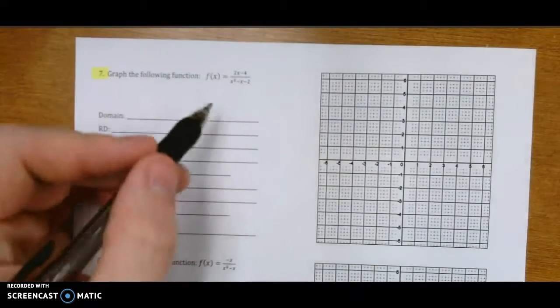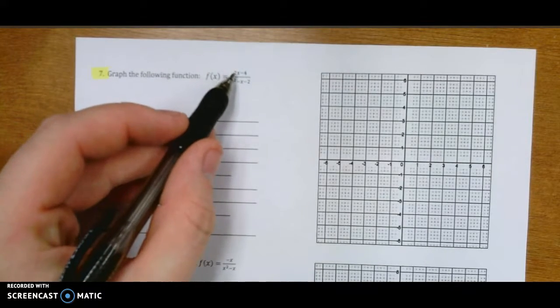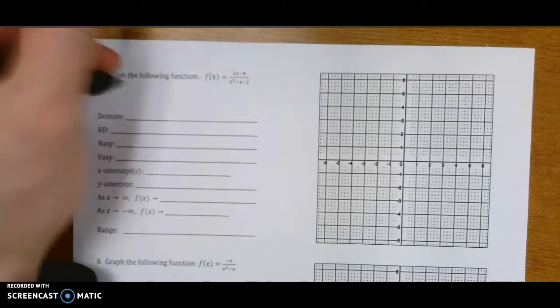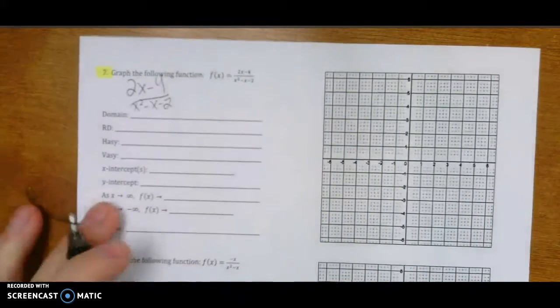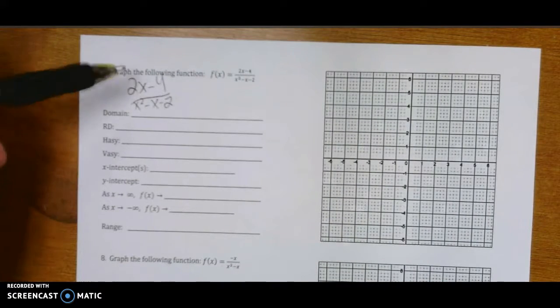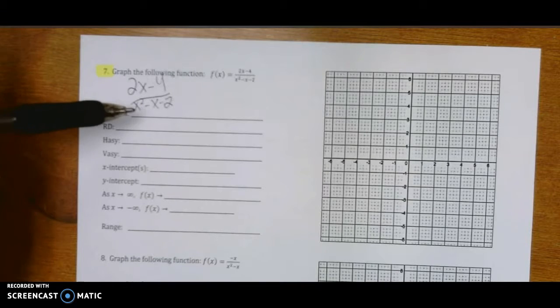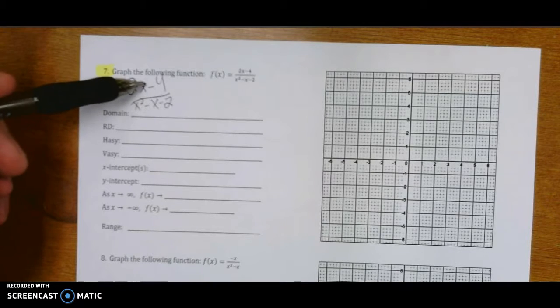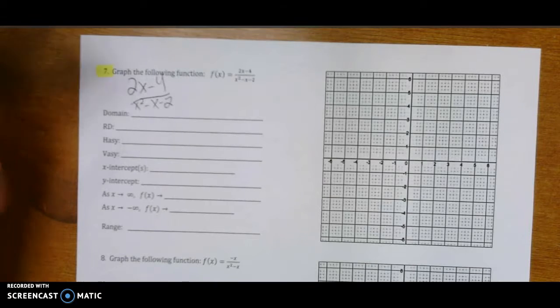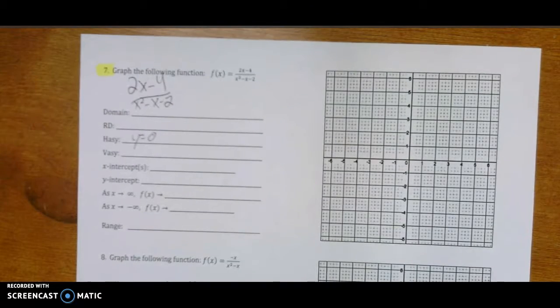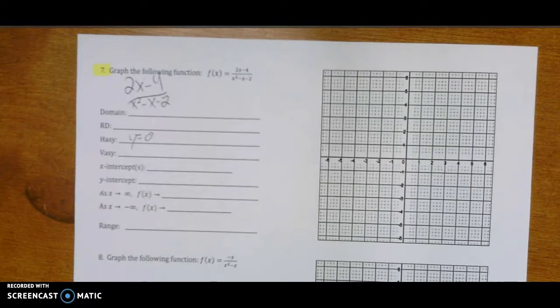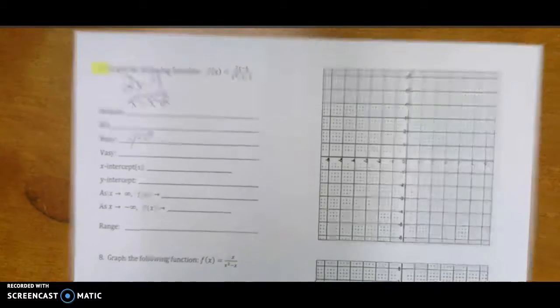All right, so just by looking at this, the highest exponent I'm seeing, let me write this bigger. We have 2x minus 4 over x squared minus x minus 2. The highest exponent up top is a 1. The highest exponent down below is a 2. So the numerator's exponent is smaller than the denominator's exponent. Therefore, my horizontal asymptote is automatically y equals 0. So it's automatically going to be the x-axis. And it looks like our focus is a little bit out.